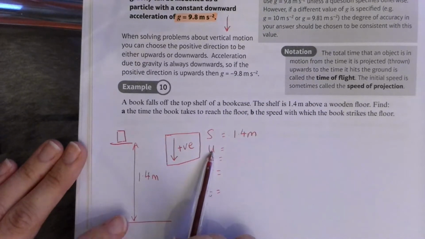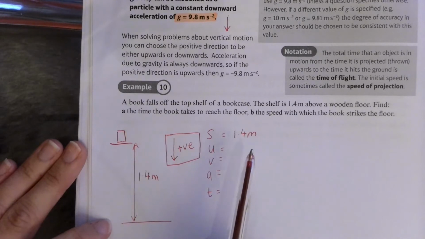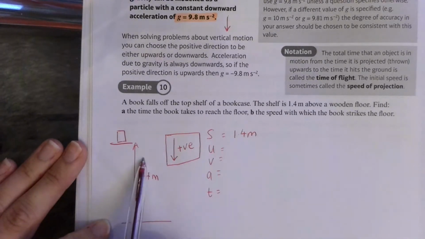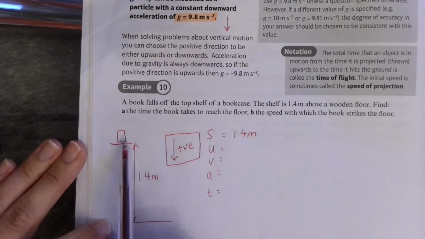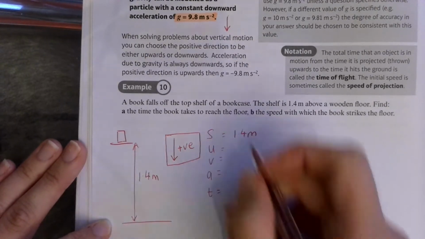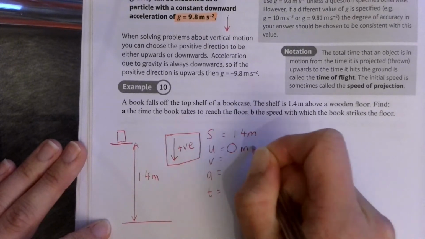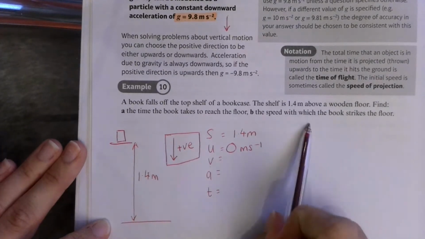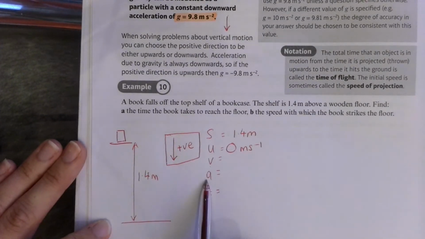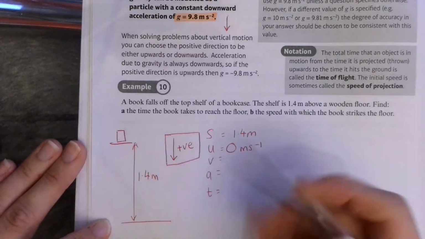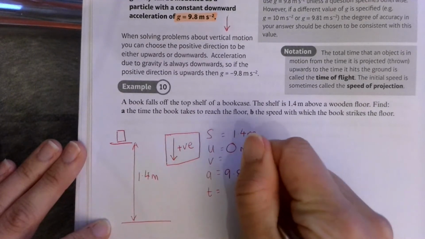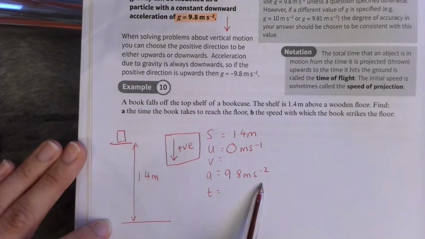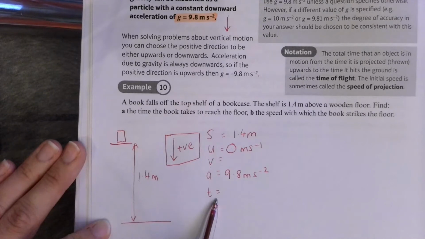The initial velocity. Now, I do know the initial velocity because of the way the question is worded. The book is just falling off the bookcase. It's not been pushed, it's not been thrown downwards, it's just falling. And therefore the initial velocity is 0 meters per second. I don't know the final velocity, that's what I'm going to work out in part B. I do know the acceleration. We've said that gravity pulls you downwards at an acceleration of 9.8 meters per second squared, and I'm taking downwards as positive, so it's a positive acceleration. And I don't know the time, I want to work out the time.